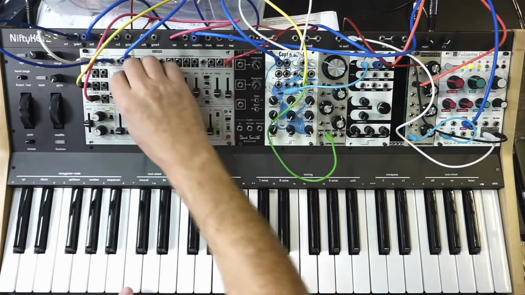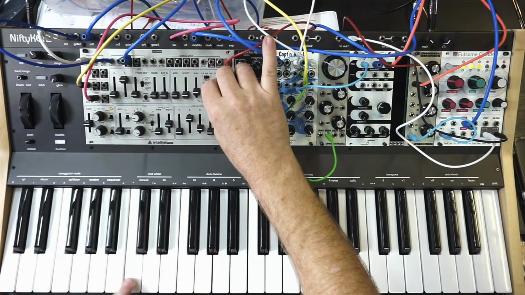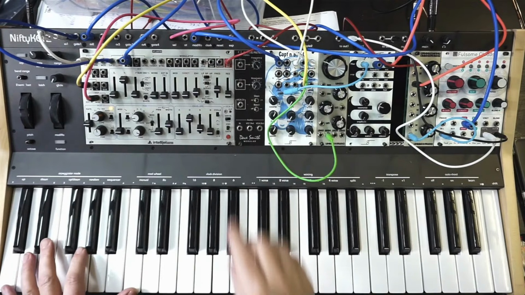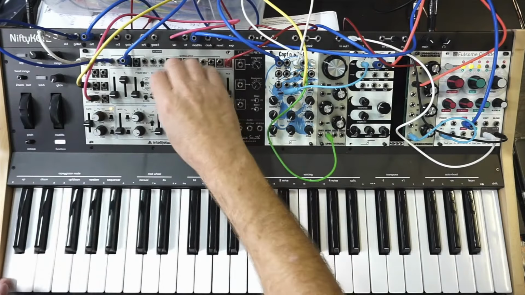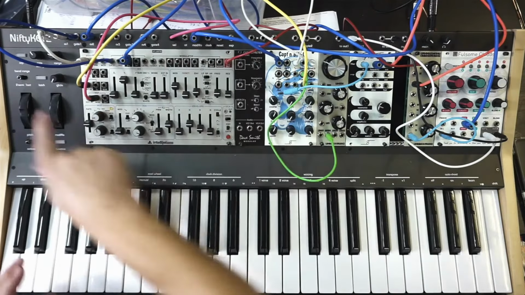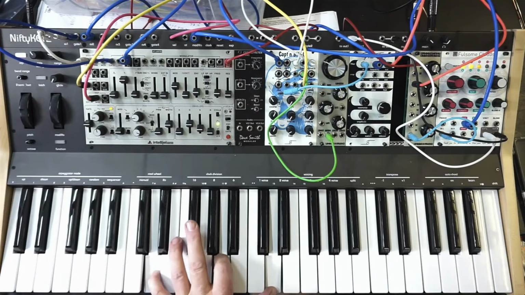Let's have a look. Let's just get a sound here. So this is a pretty standard sound. We've got a short envelope. But what I'll do is I've got an arpeggiator which will basically just repeat it.